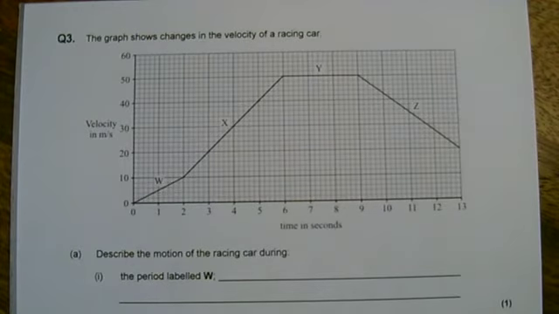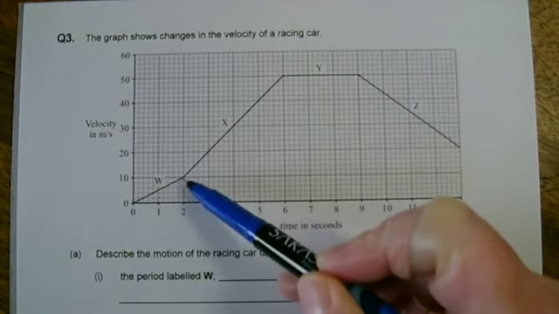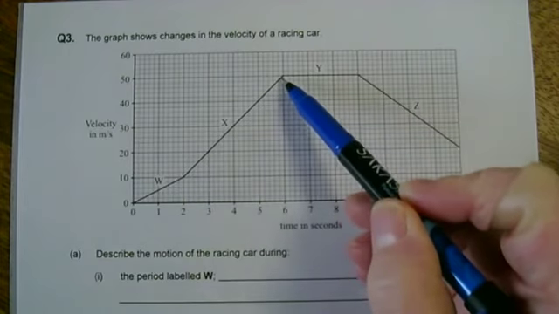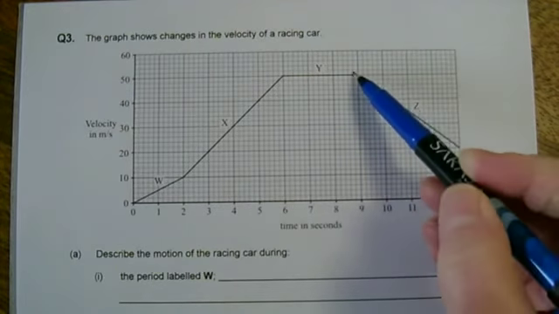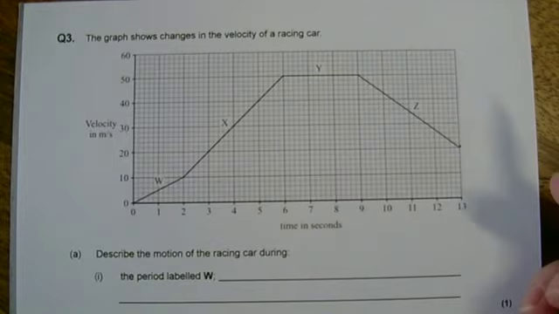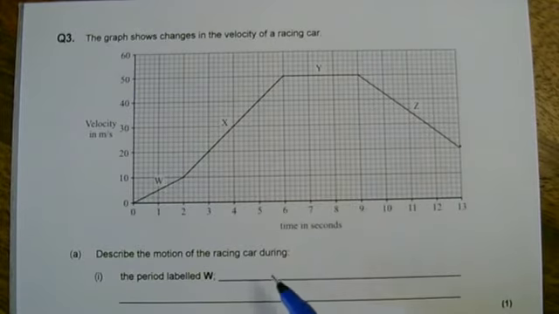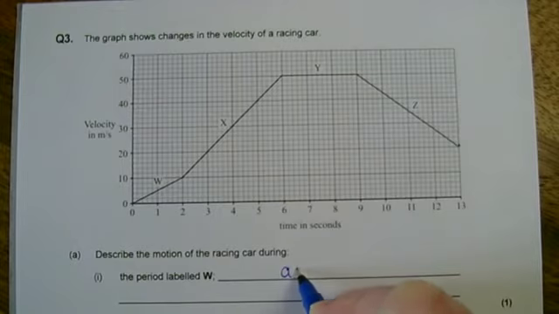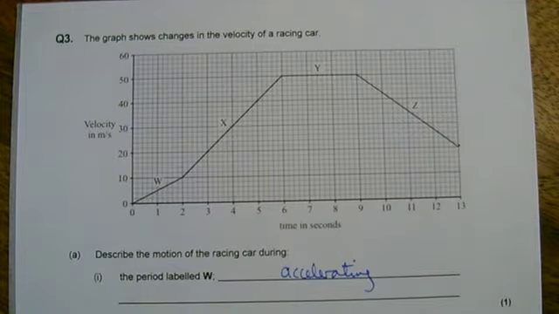Question 3. Another velocity time question. Describe the motion of the racing car during the period labelled W. Well, if we look at the graph, we've got some acceleration, we've got some greater acceleration, we've got some steady speed, and we've got some deceleration. Describe the motion of the racing car during the period labelled W: accelerating. It's only 1 mark, so I don't have to give any more detail really.